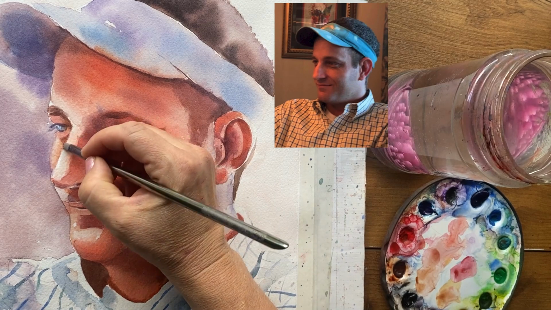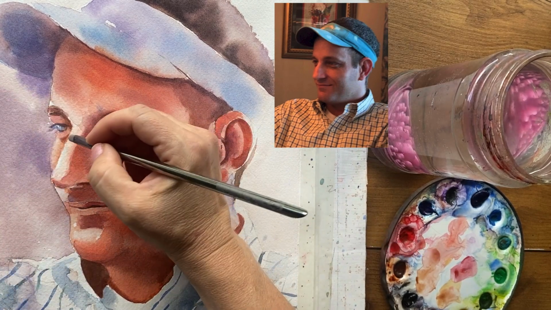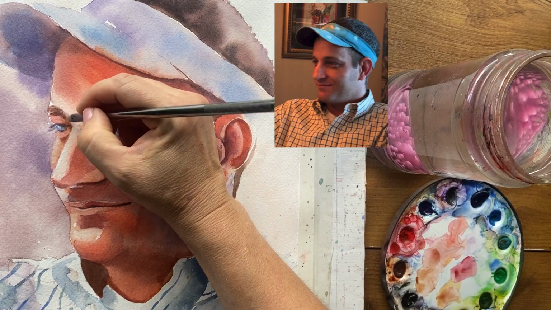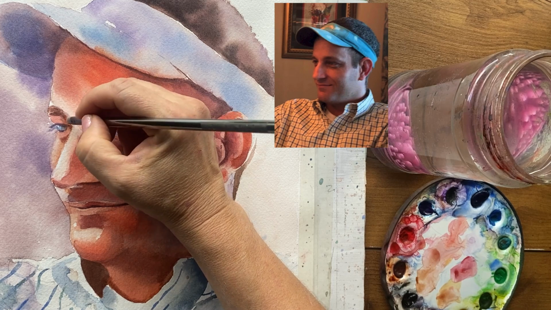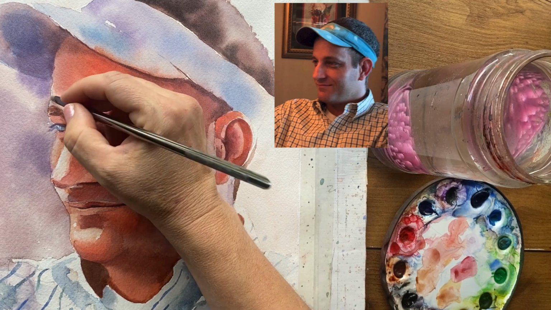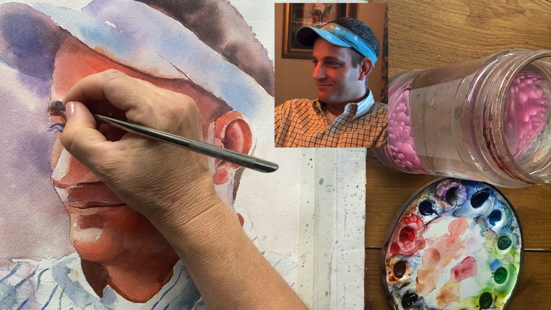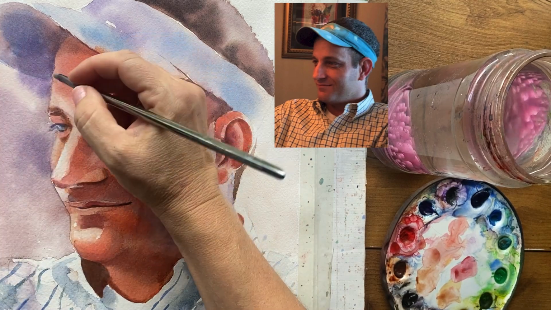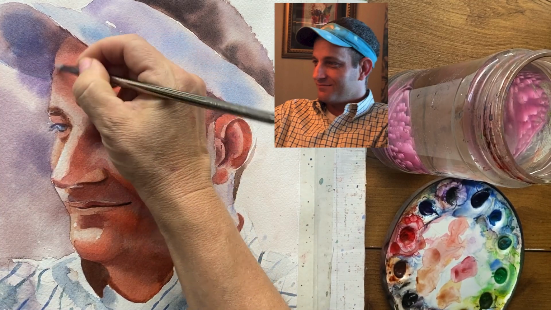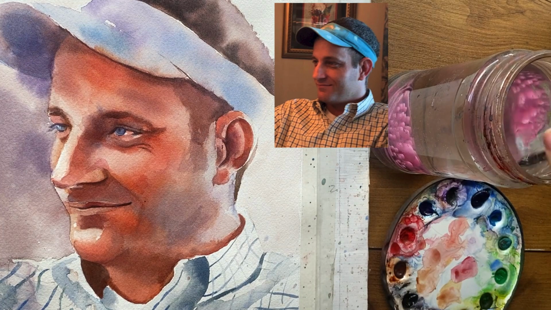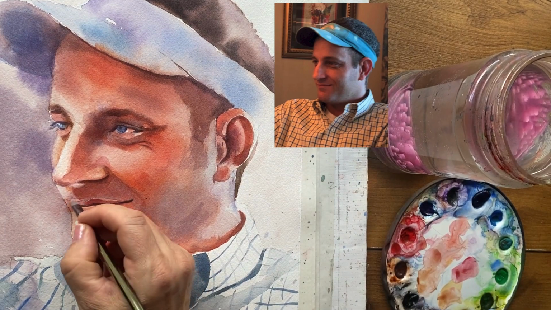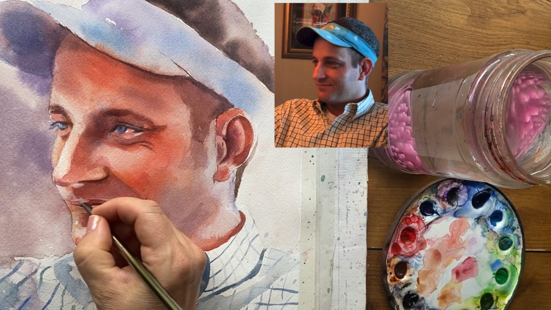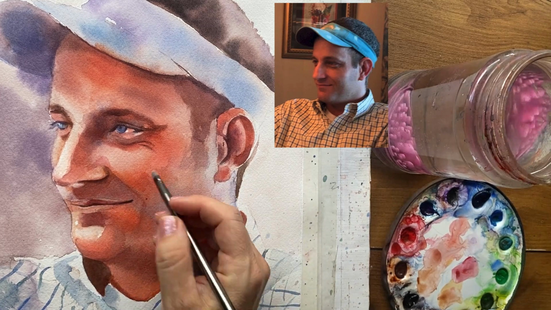And soften this edge. And kind of move paint around here too. Just kind of get rid of that edge. And then there's like a little very light lip liner too here. That I'm just gonna put in.